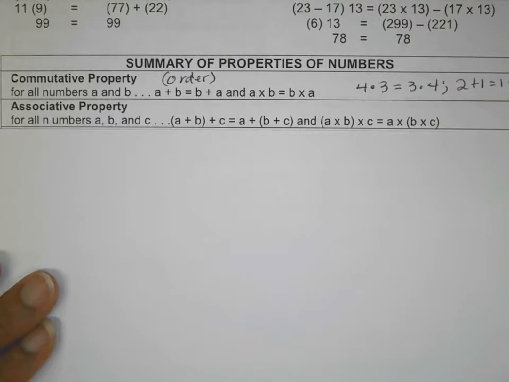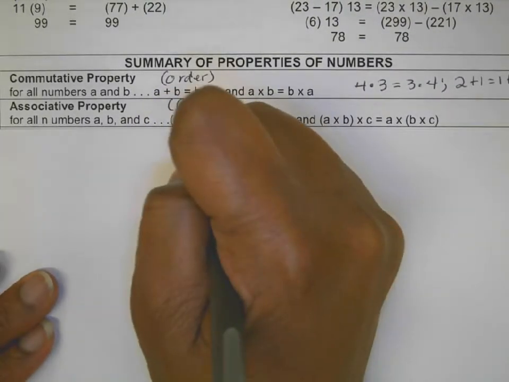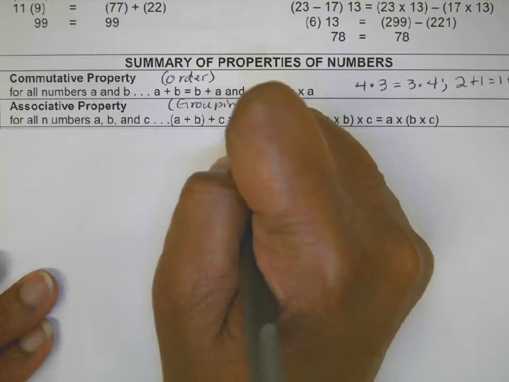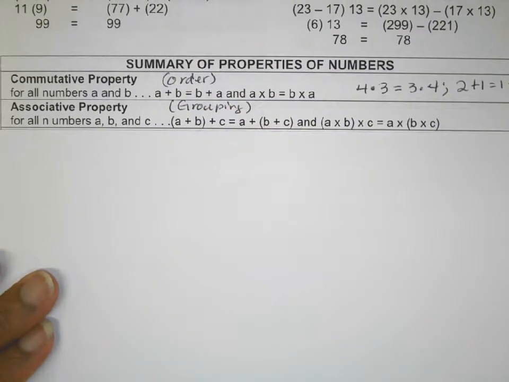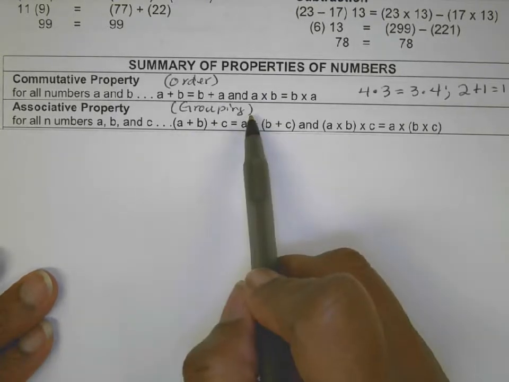Associative property. When you see associative property, I want you to think of grouping. The grouping is different, but the order is the same. So notice, and this is only for addition and multiplication as well.